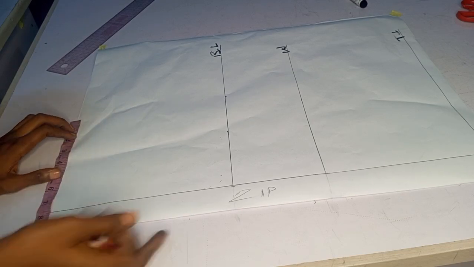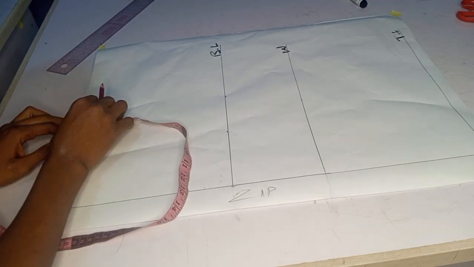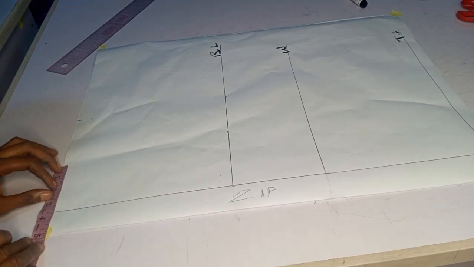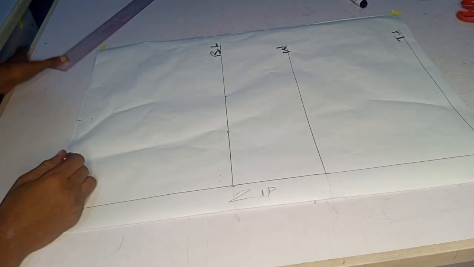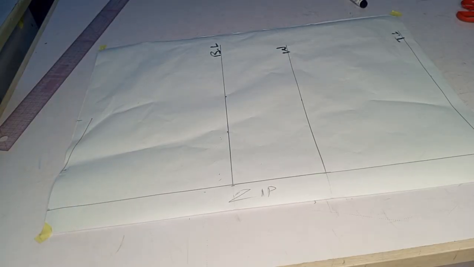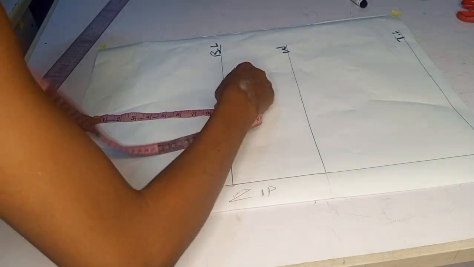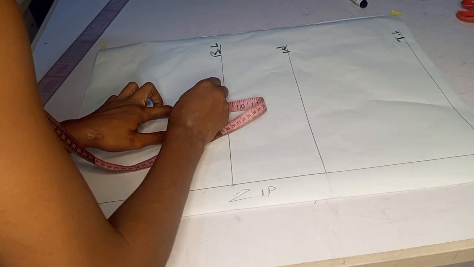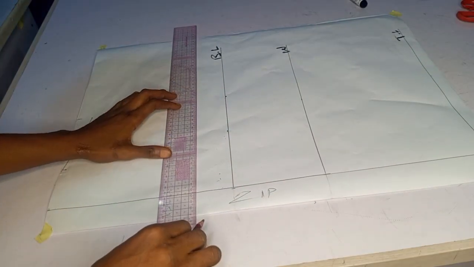So I'm going to come to the shoulder line, divide my shoulder by 2. At that point, I'll come down by 1 inch for my shoulder slope. I'll mark my basic neck of 3 inches here. Then I'll connect from the shoulder slope to that point. Then I'll come down to mark my arm length just the way we did on the front pattern. We are basically repeating what we did on the front pattern.